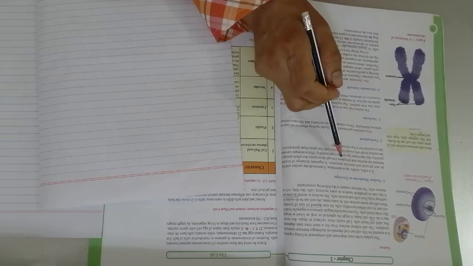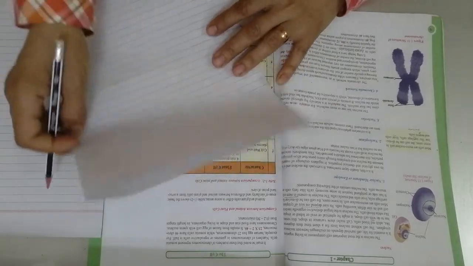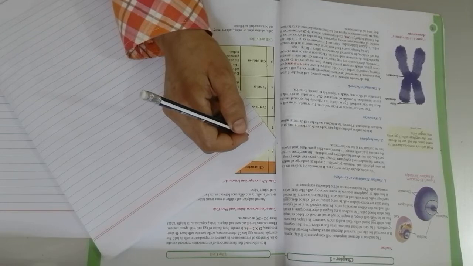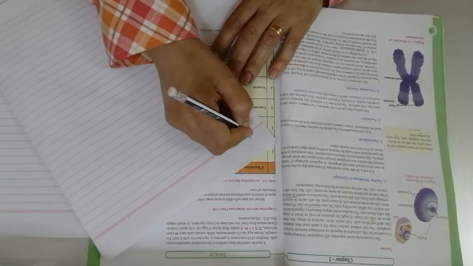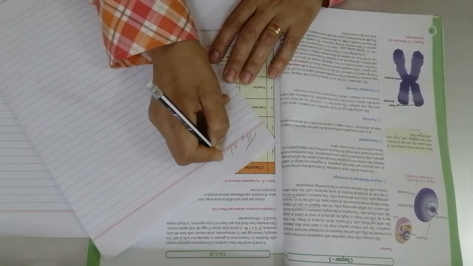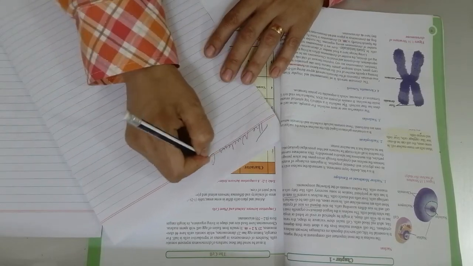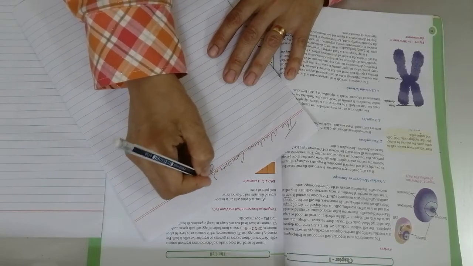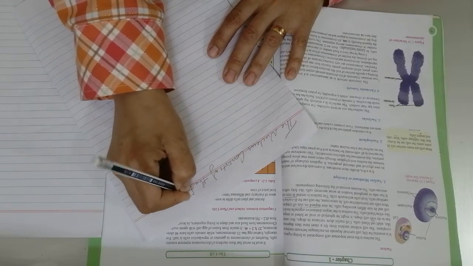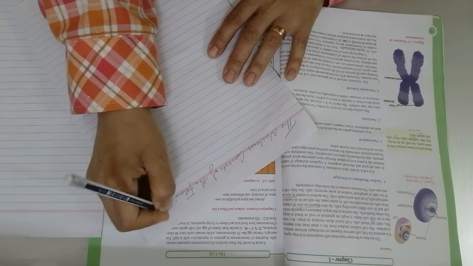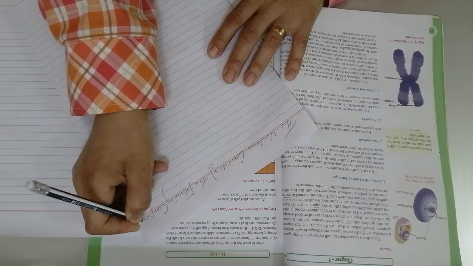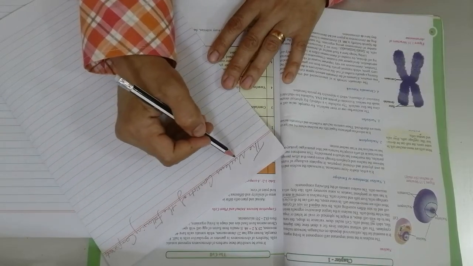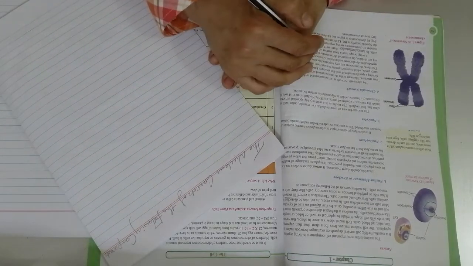Nuclear membrane or envelope. Now we have reached the components, or what the nucleus consists of. What are these components that a nucleus is composed of?